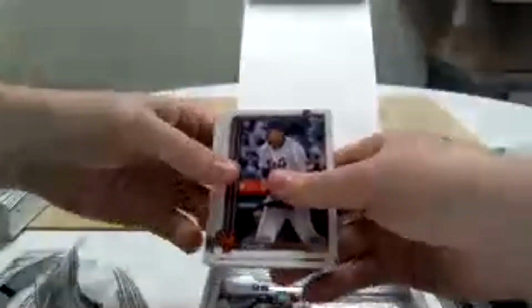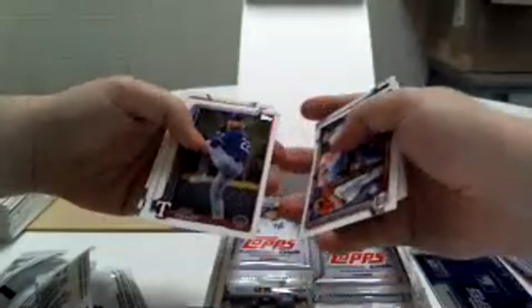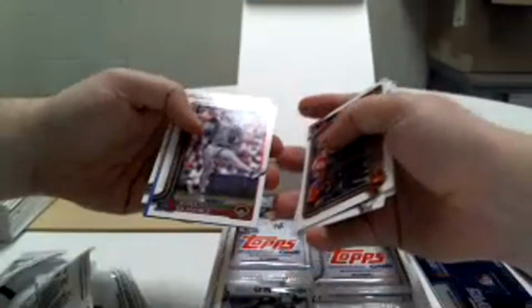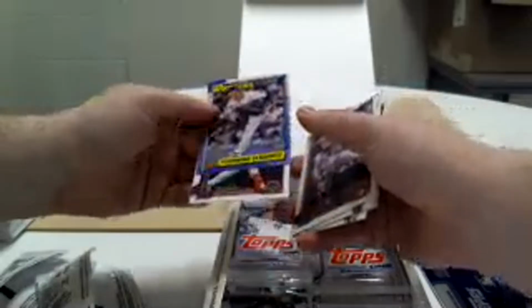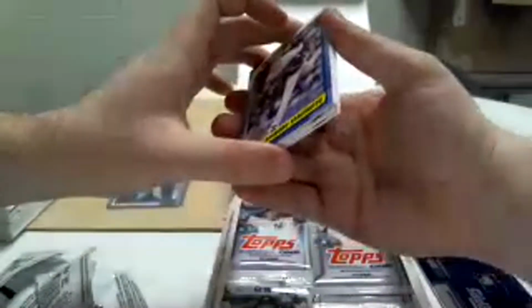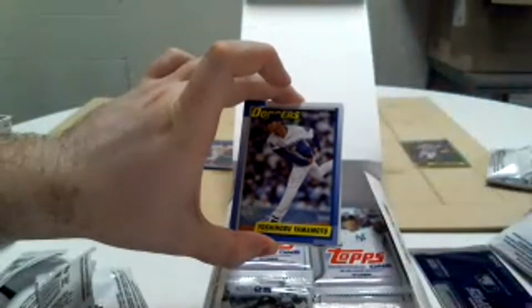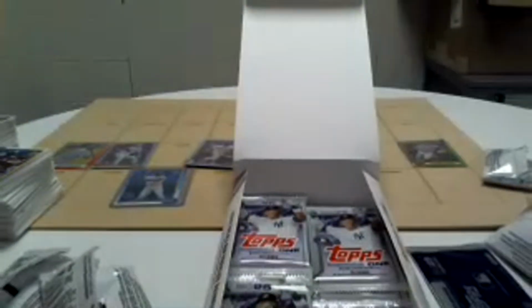Spoiled. Edwin Diaz. Here we go. Edwin Diaz, Rafaela, Albert Suarez, Eflin, Miranda, Garcia, Wheeler, John Gray, Orioles team card, Eugenio Suarez, Yoshinobu Yamamoto 35th anniversary, and Nolan Schanuel, Dodgers. Sorry, he is on the Angels. Sorry. 35th anniversary, Yamamoto. Okay.